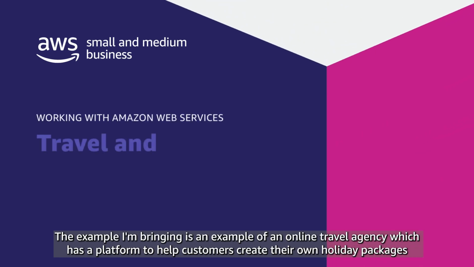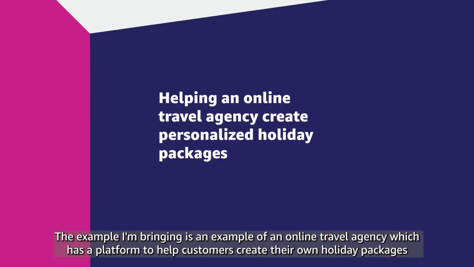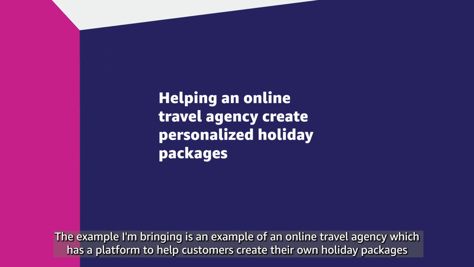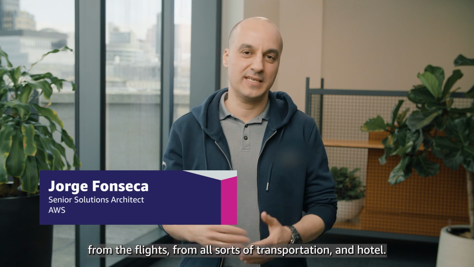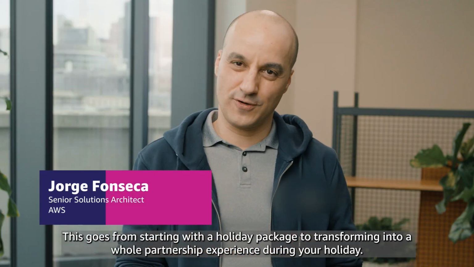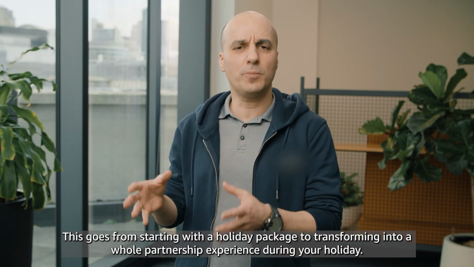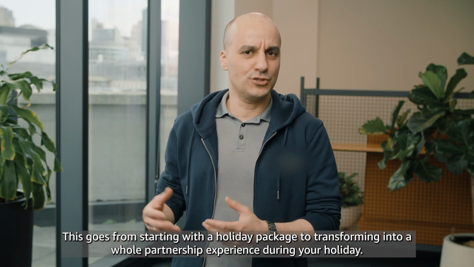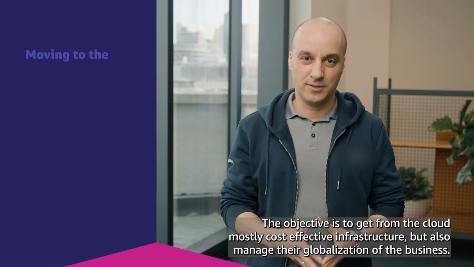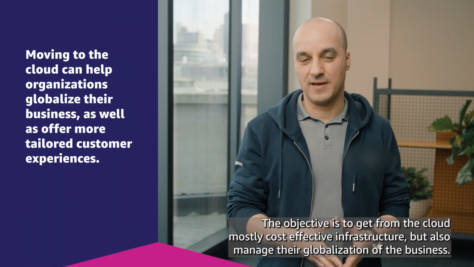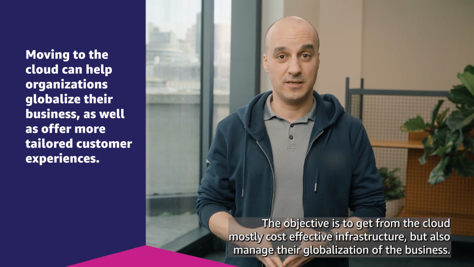The example I'm bringing is an example of an online travel agency which has a platform to help customers create their own holiday packages, from the flights, from all sorts of transportation, and the hotel. This goes from starting with a holiday package to transforming into a whole partnership experience during your holiday. The objective is to get from the cloud mostly a cost-effective infrastructure, but also manage their globalization of the business.